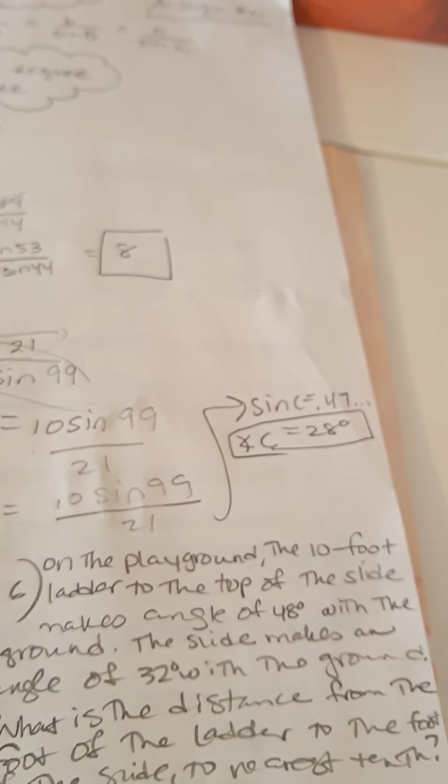So finding angles is an extra step. You have to hit the second button, as you guys know, because you've done a lot of work with trig equations.